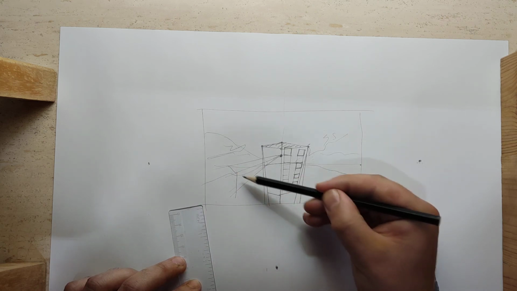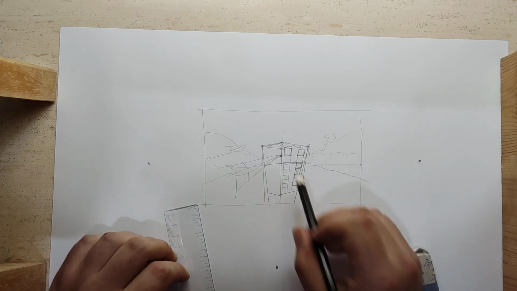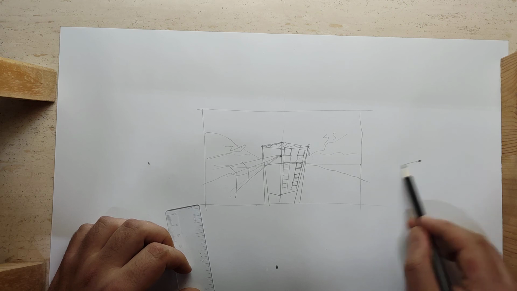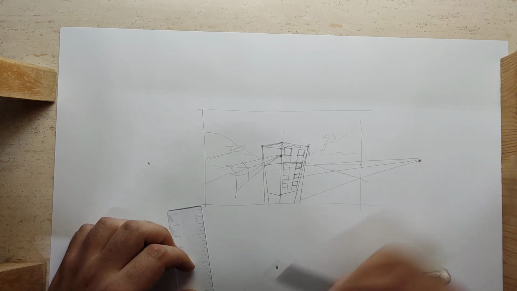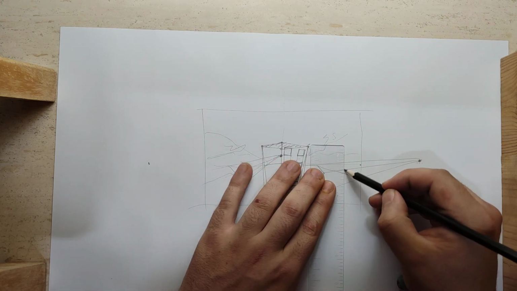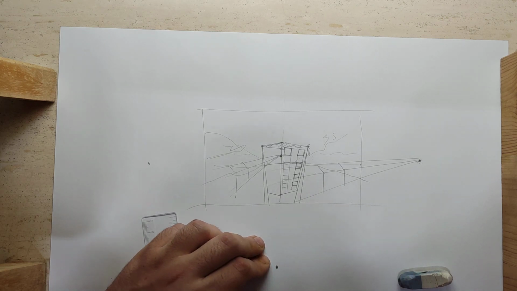Something like this. Or there's another way. You can move this point out of frame, so just having this point. You have the line of the building going like this, and then you would have just the vertical ones. This will be the roof, so okay, something like this. These are very different things. I'll be showing them maybe at some other point.